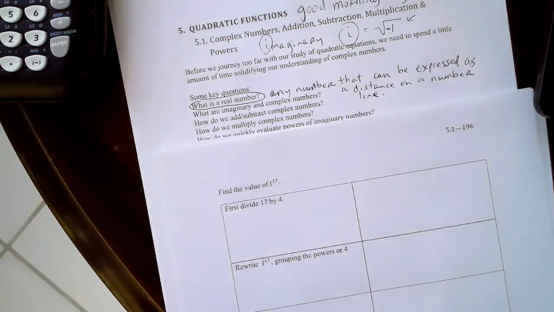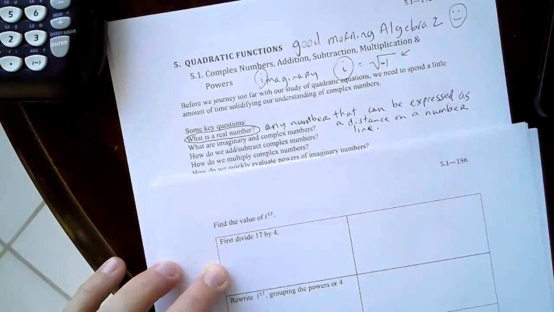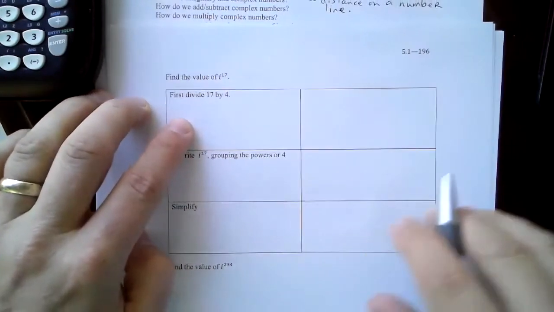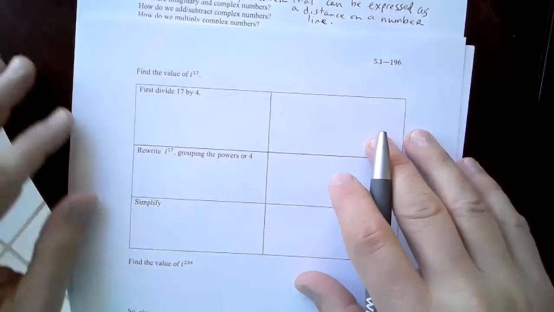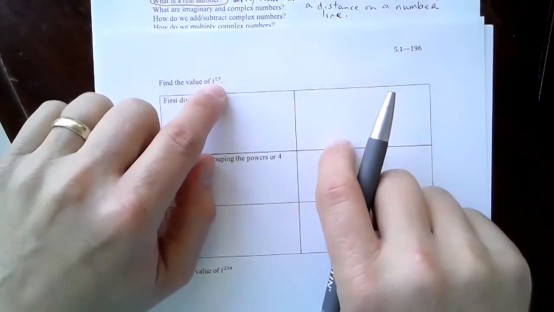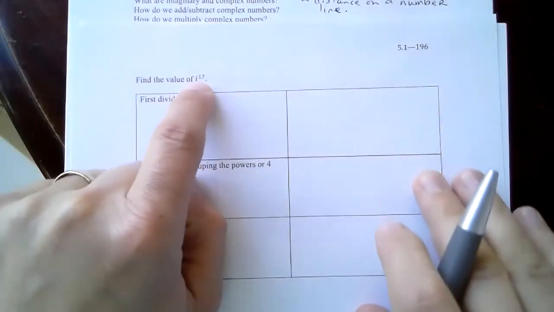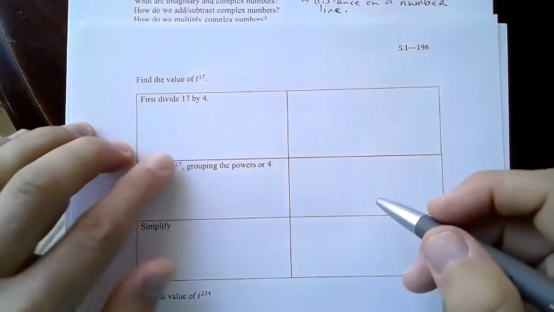All right, so we're going to get back into what we were doing yesterday, and look at the complex numbers. Now this part right here is not very complex at all. The only thing that makes it complex is because it's got an imaginary number here. It's just, how do you basically go from i to the 17th power to an actual tangible complex number?